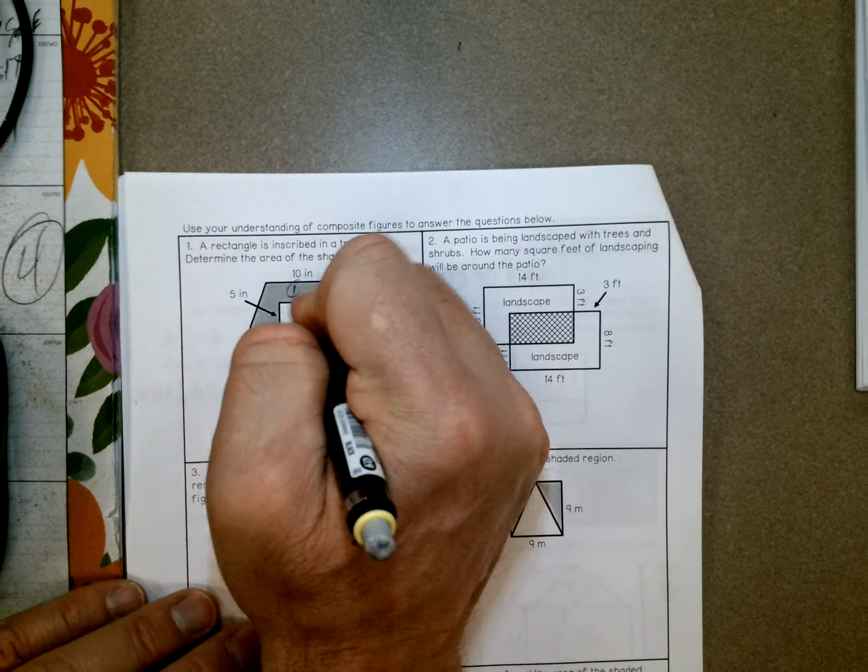Now let's attack this piece here. Shape 2. It's just area is base times height. It's a rectangle. So 7 times 5 is 35. All right. Now, do we add or do we subtract? Well, to get the area of the shaded region, we don't want to add. We want to subtract those two.